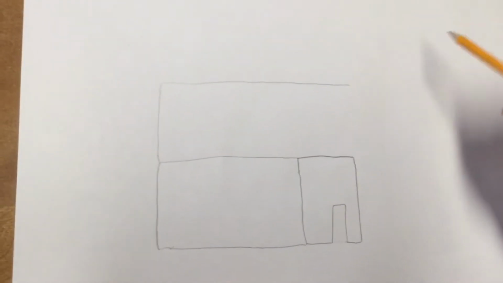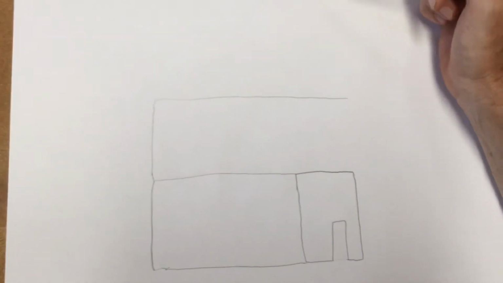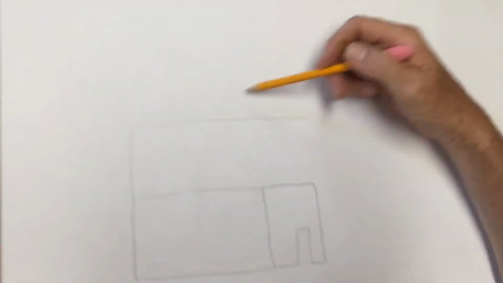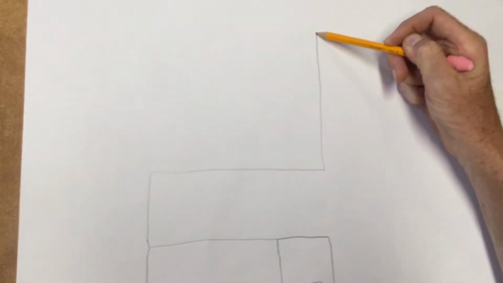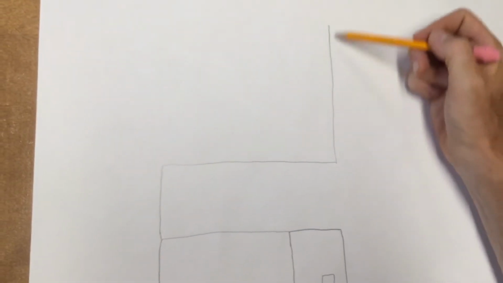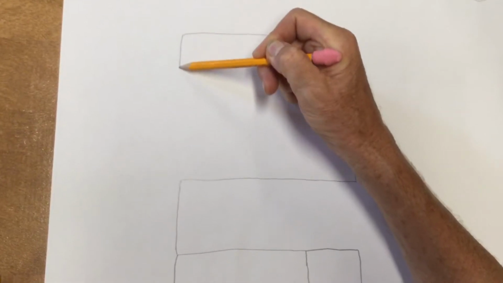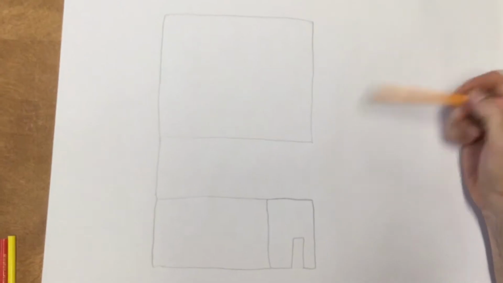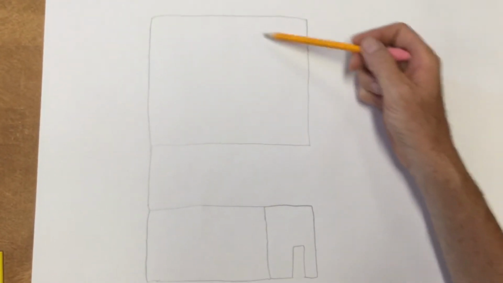Okay, now we've done a bunch of rectangles. The next shape is going to be a square. Okay, and we all know a square has 4 equal sides. Here's one side of the square. I'll make another one about the same length as the first one, so that would be a square. Okay, so we've got some rectangles, an open rectangle, and a square.